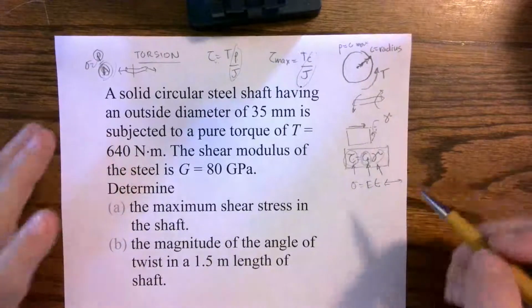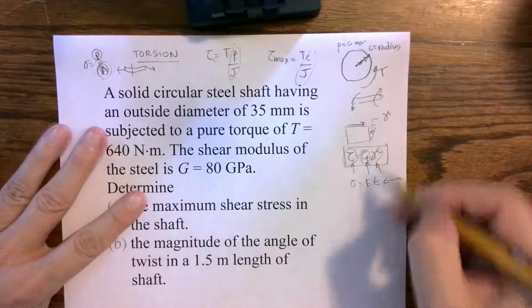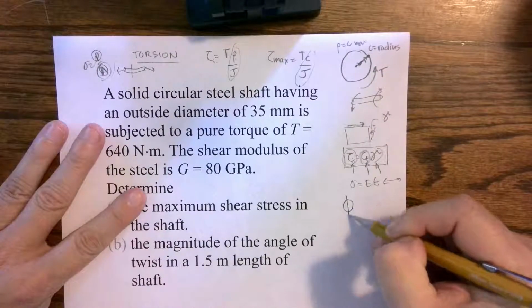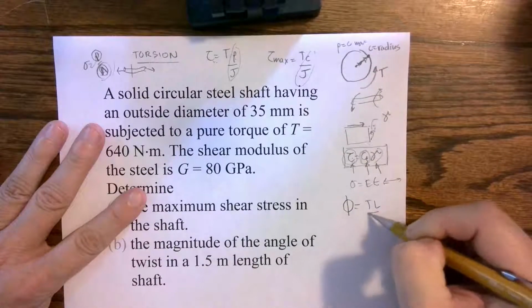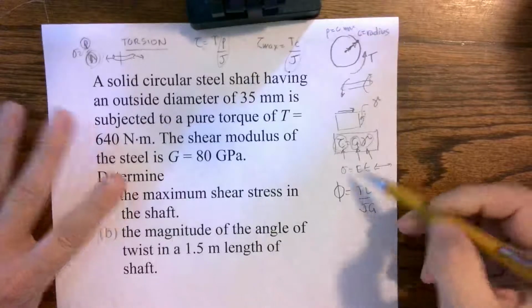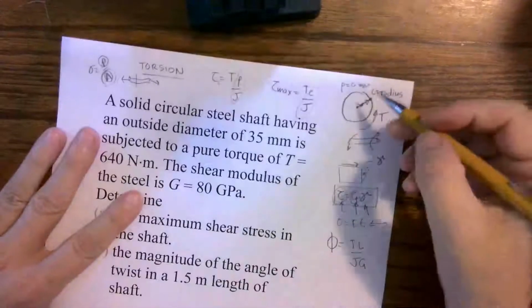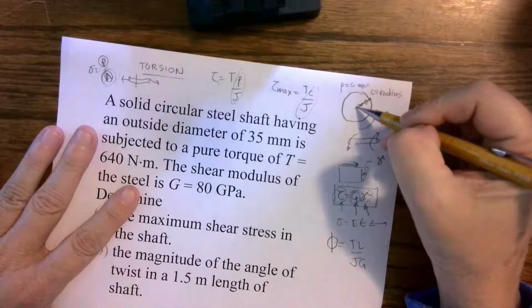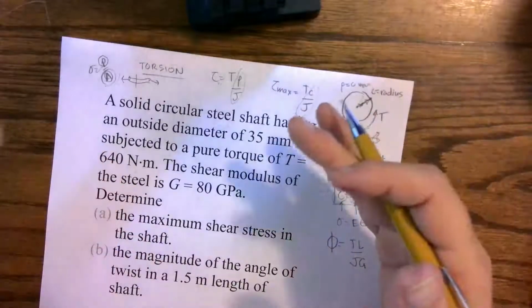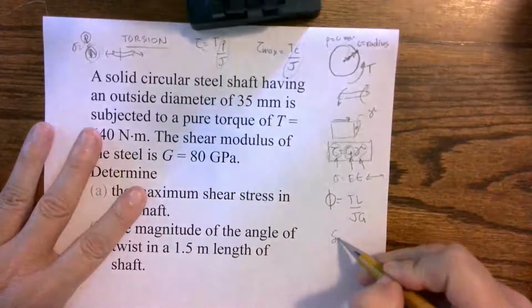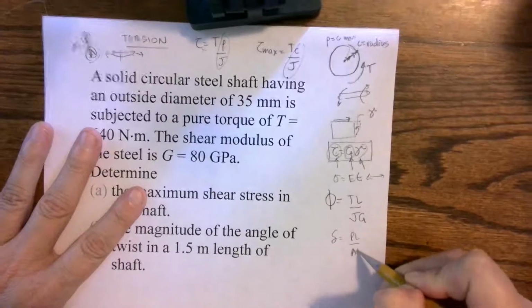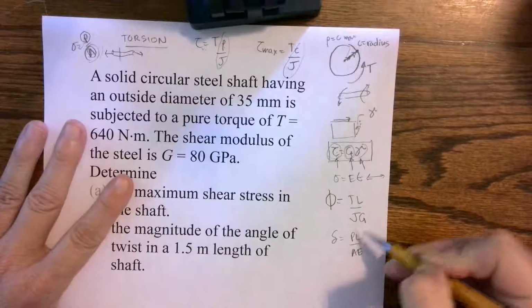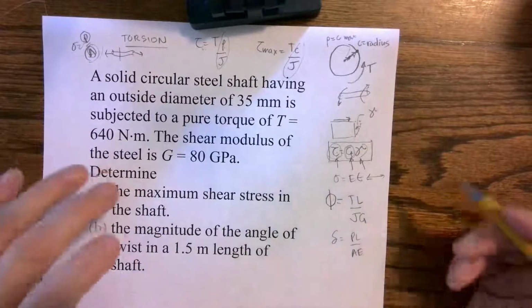So we haven't covered this yet, but on Monday we will be developing a new equation, TL over JG. This has to do with that rotation. It has to do with how much I am skewing over, and it looks a lot like delta equals PL over AE. How much am I stretching? How much am I rotating?